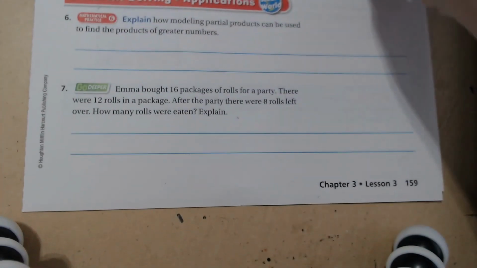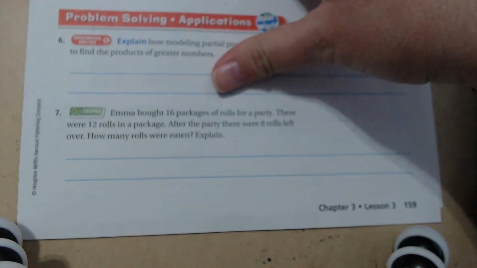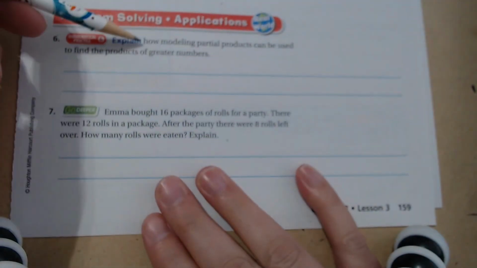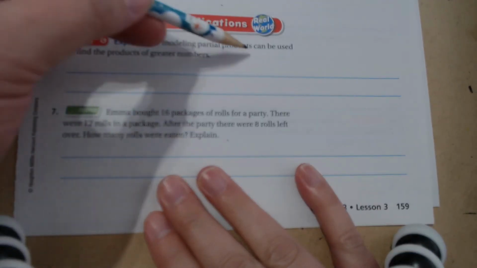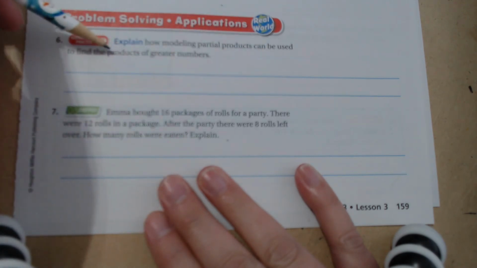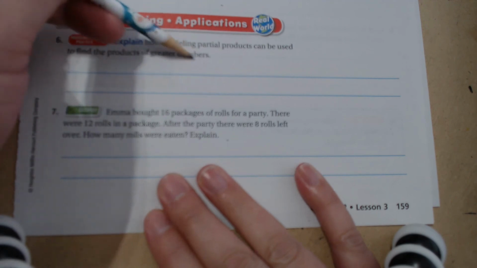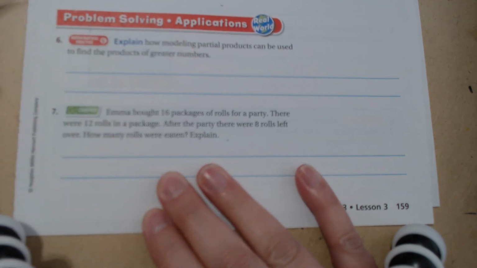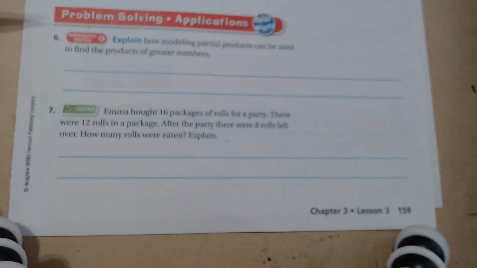Okay. Now we're down to the problem-solving applications. Explain how modeling partial products can be used to find the product of greater numbers. Okay, now we did this about 2 weeks ago because we were doing partial products. They weren't this big, but it works the same way.